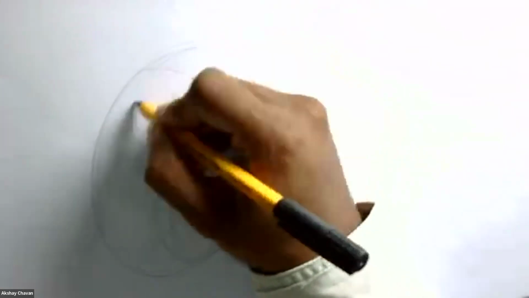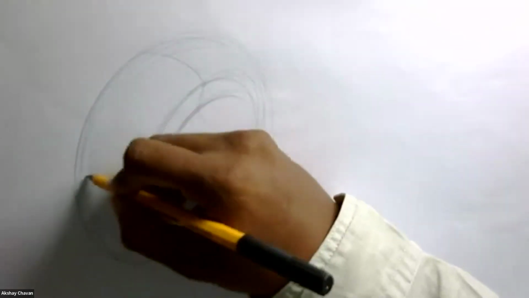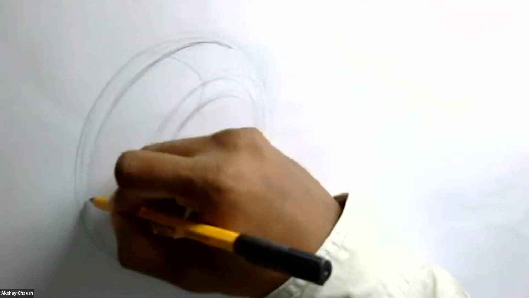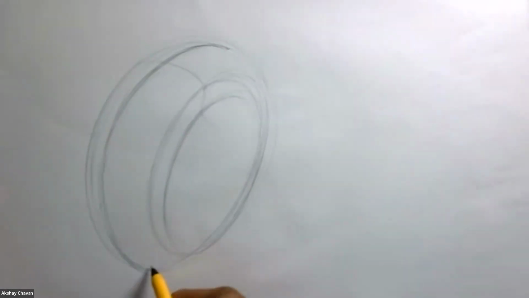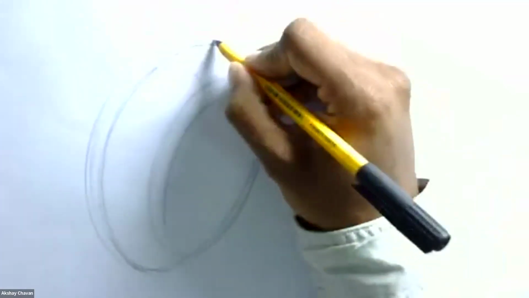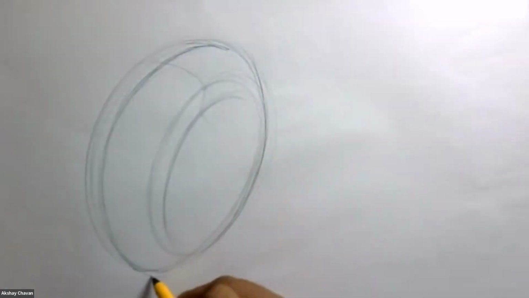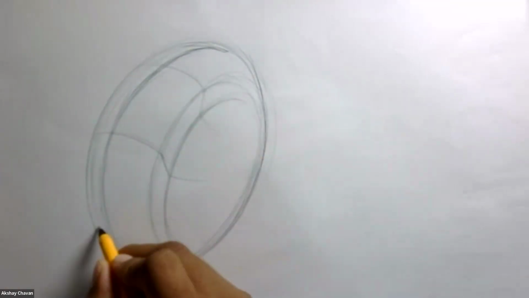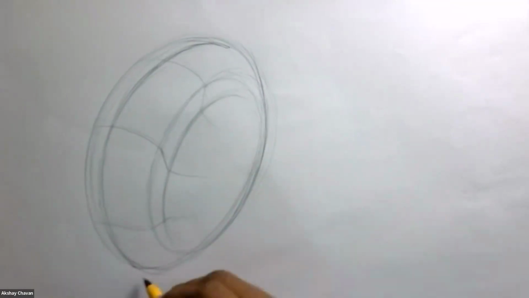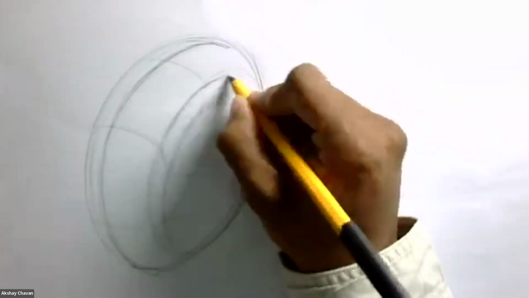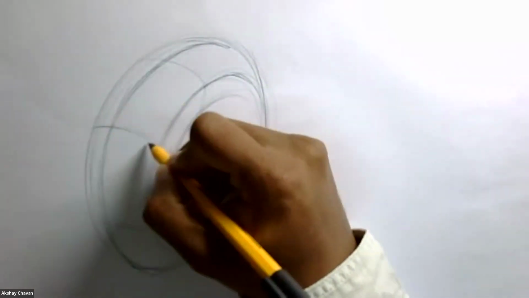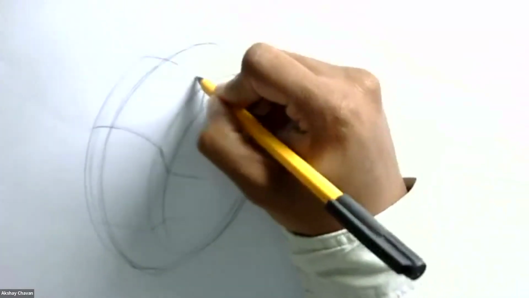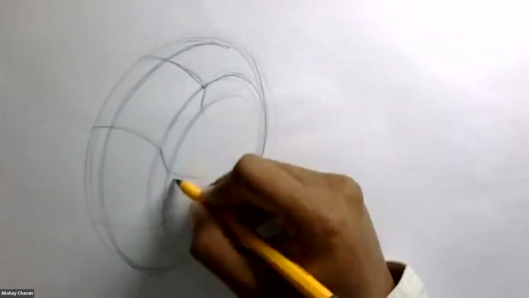So the tire is basically the cylinder. These are the contour lines used to show the transition in the surface.